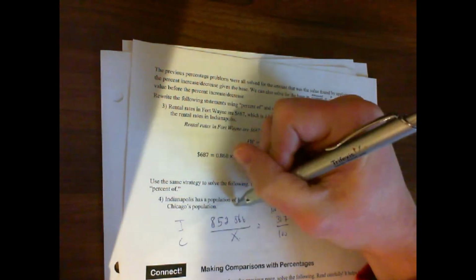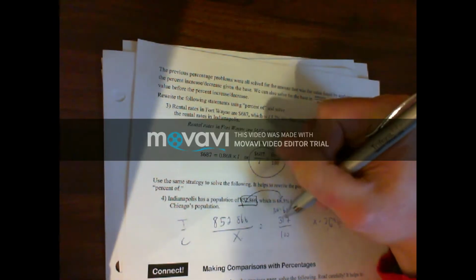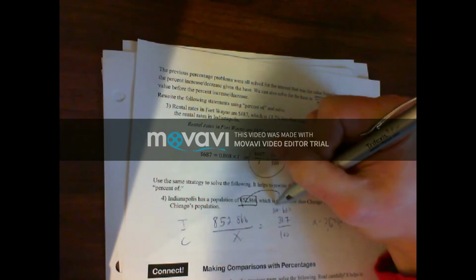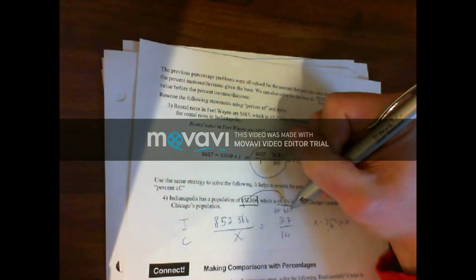Well, notice this population right here is corresponding to, which is 68.3% less. So since it's corresponding to the percent, that will go on top along with the percent. How do we find the percent? Well, it's 68.3% less. 100 minus 68.3 is 31.7. Then we cross multiply and divide, and we get 2,690,429.